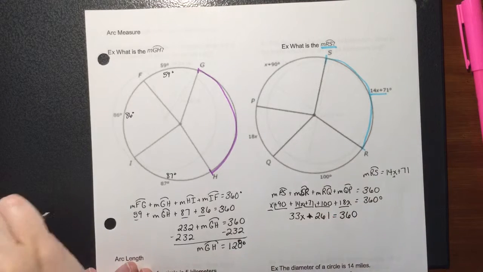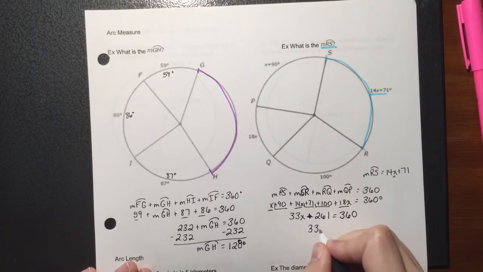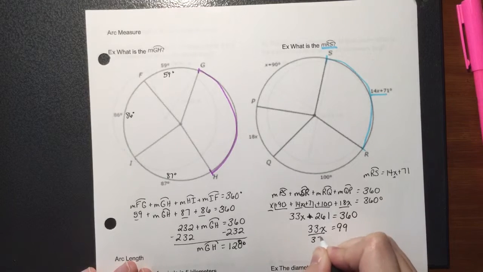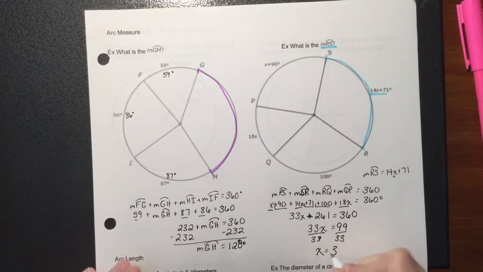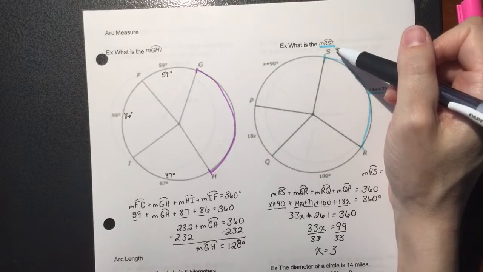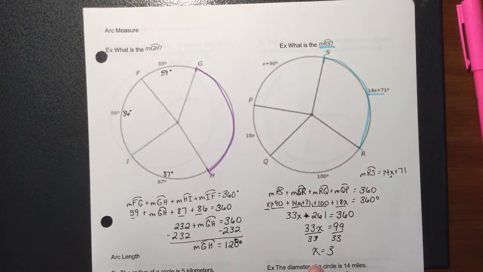Subtract the 261 from both sides, and we get 33x is equal to 99. Divide both sides by 33, and we get x is equal to 3. Now you got to be careful. You will get some questions that just ask you to solve for x, and then you'll get others like this one that ask for what is the measure of RS. So be very careful with what the question's asking and make sure you answer what it's asking for.